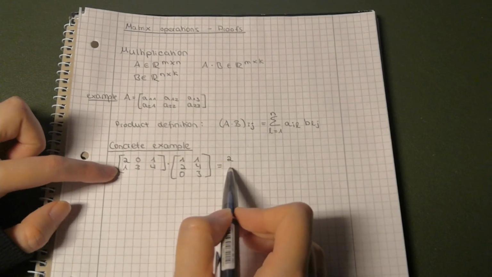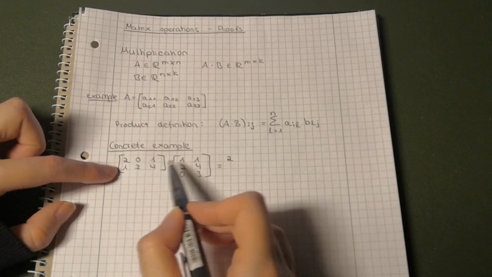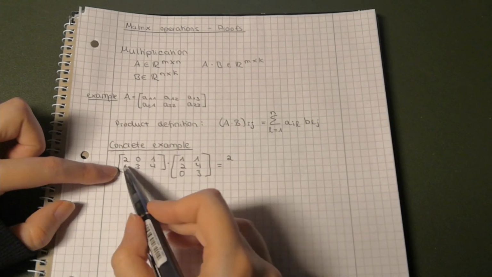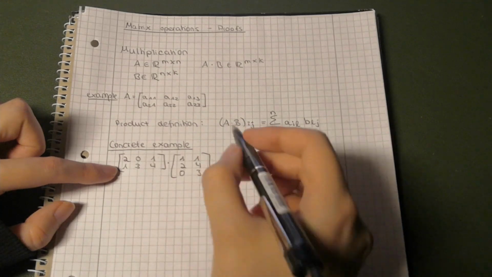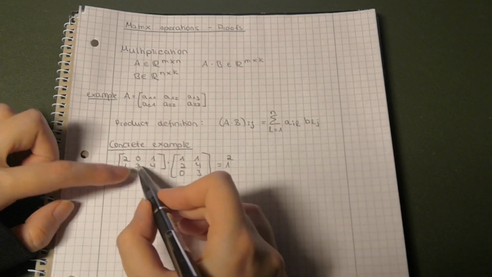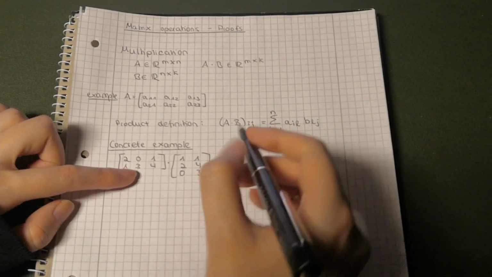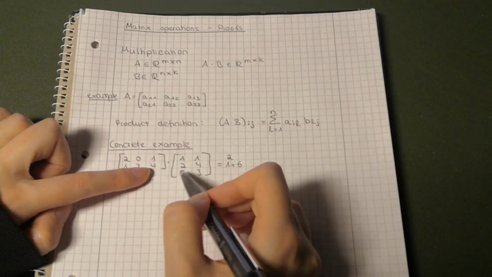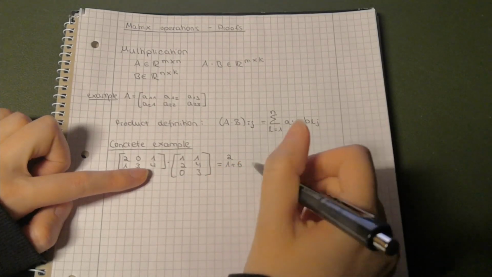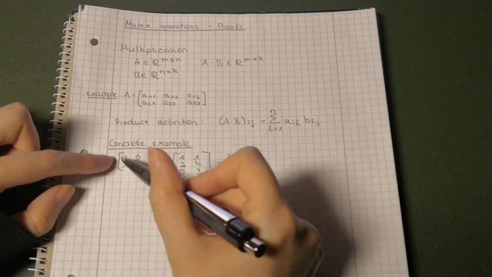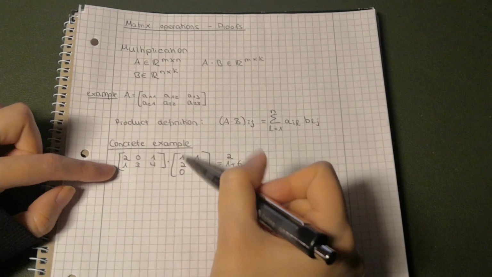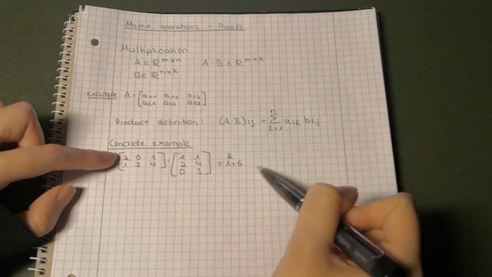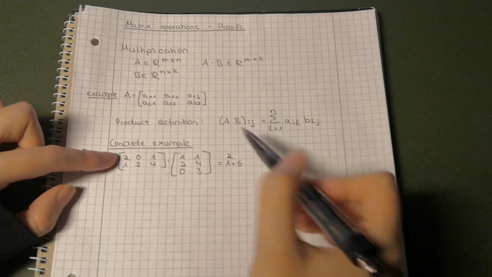And now the entry below that will be the second row, and still the first column, because we're still in the first column of the result. So this will be 1 times 1 plus 3 times 2, which is 6, and then 4 times 0, so that's 0 again. So now we went through all the rows in the first column, and now we go through all the rows again, but in the second column to create the second column of the result.